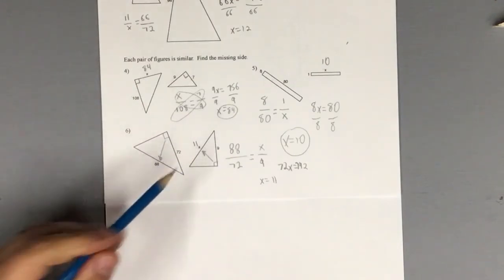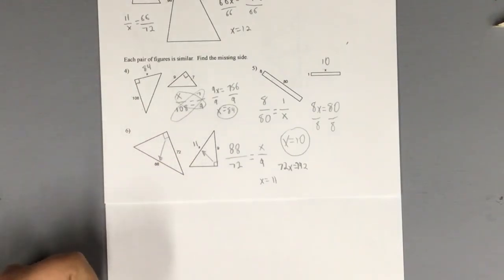All you're doing today is solving for x. You don't have to tell me how many times bigger the shape's getting. This is all you've got to do.